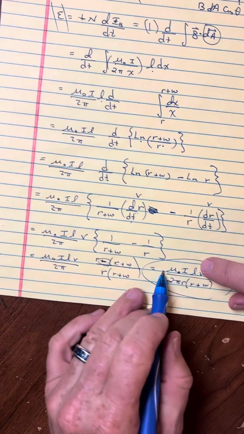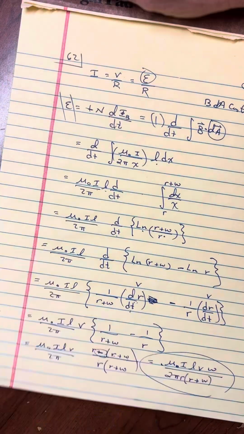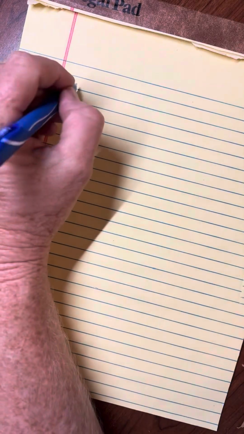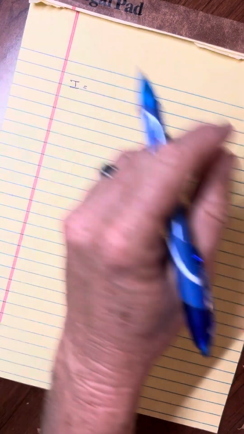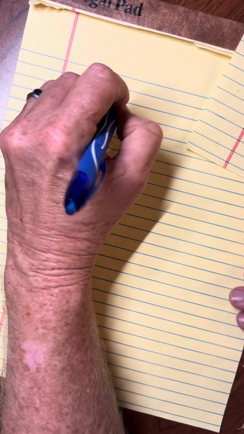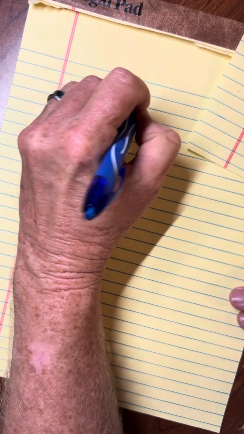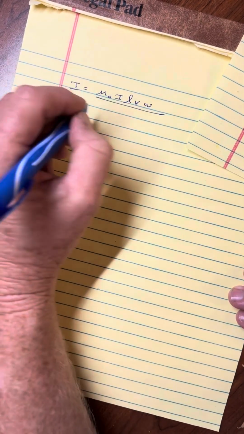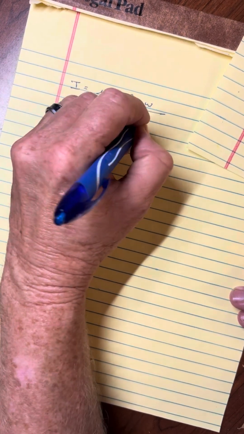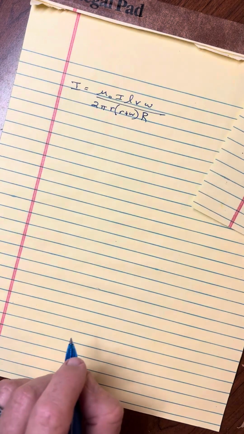So knowing that, we need to come back up here to our part here and say, okay, let's finish the problem then by saying the current is this EMF divided by the resistance. That was this statement. So I'll just copy all of that. Mu naught I L V W over 2 pi r plus w, and then capital R for resistance.